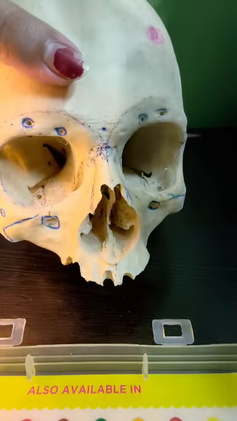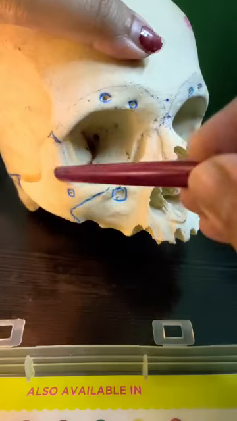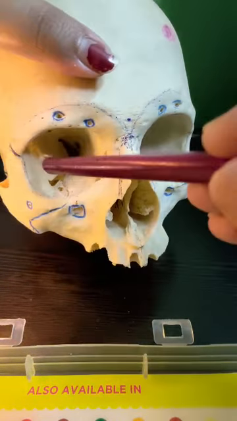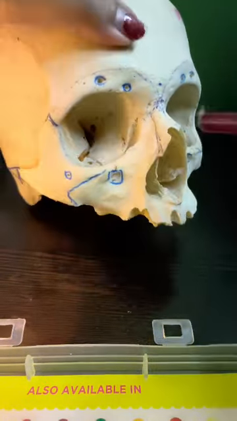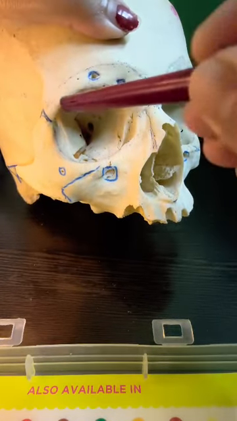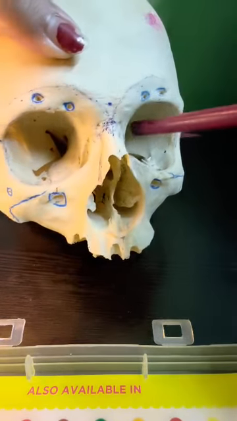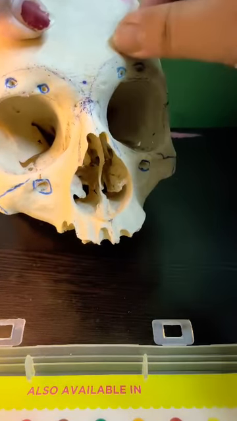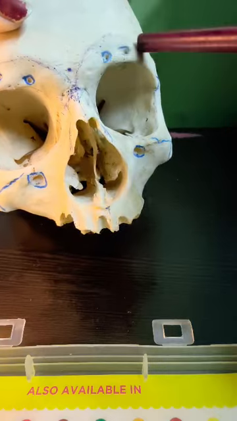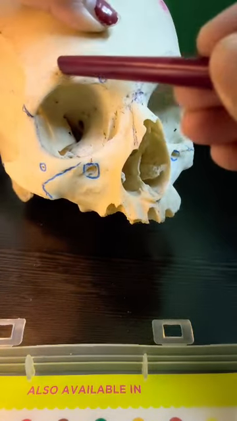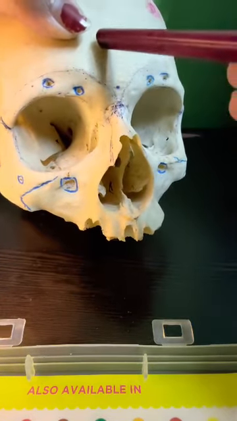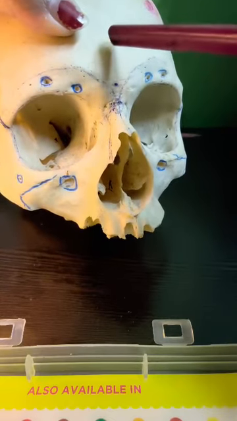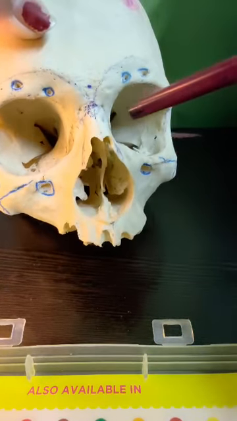Let's learn about the norma frontalis. This is the orbit which accommodates the eyeball, and there is a margin above the orbit. This is called supraorbital margin, and there is a bony prominence here called supraorbital arch. This point is called glabella.